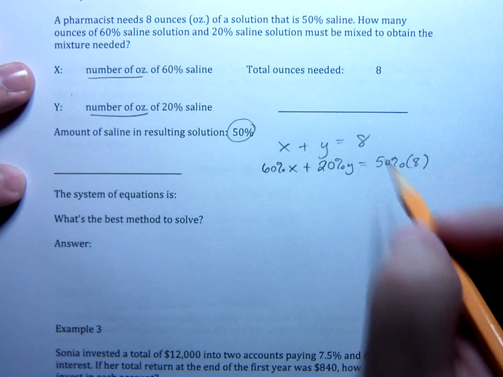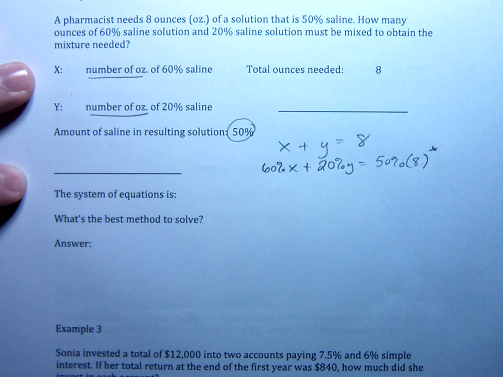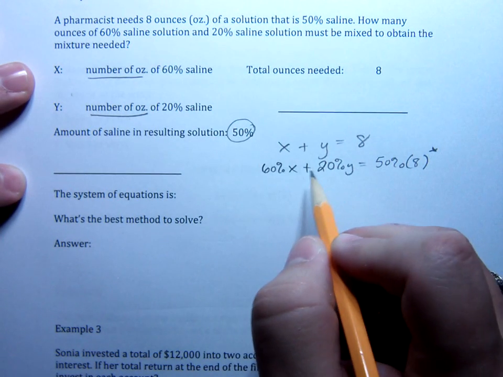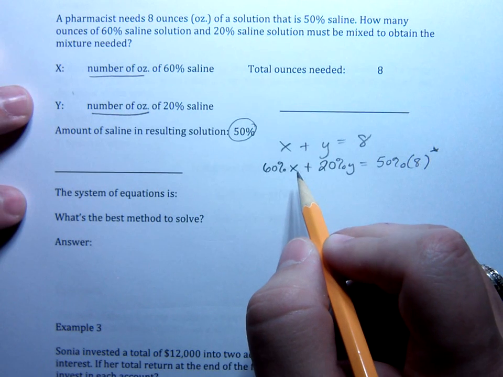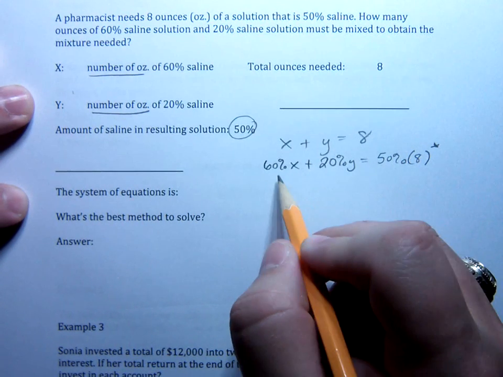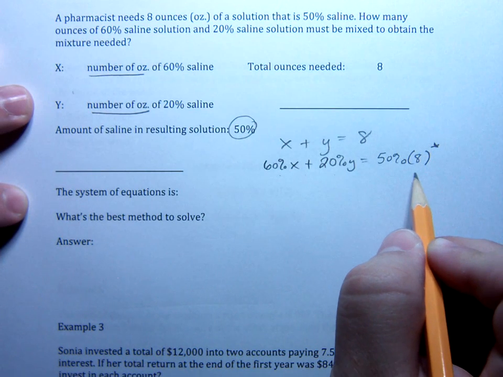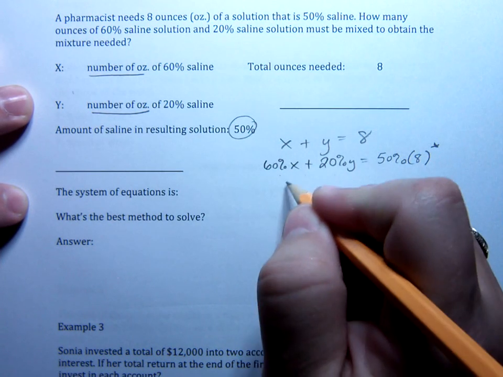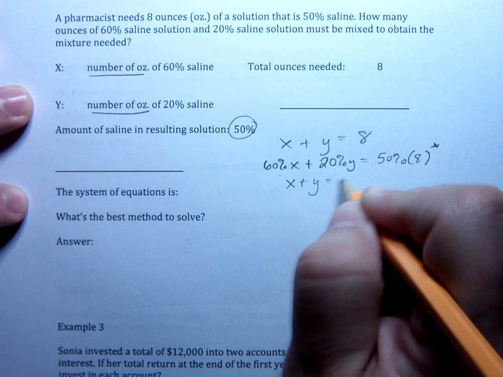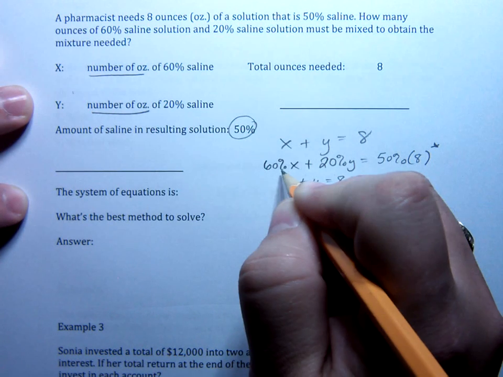This can be tricky. I understand that. Okay? Now here's the other trick. This essentially is our system, but this is not mathematically valid. I do not use percents when I'm working in math. So I need to convert these percents to decimals. I'm going to go ahead and bring down my X plus Y equals 8. I need to convert this percent, 60%, to a decimal.